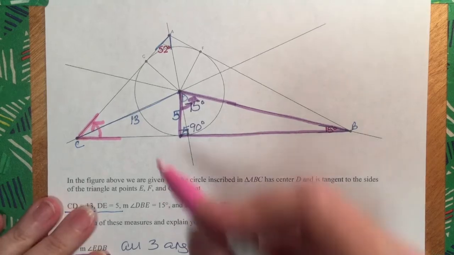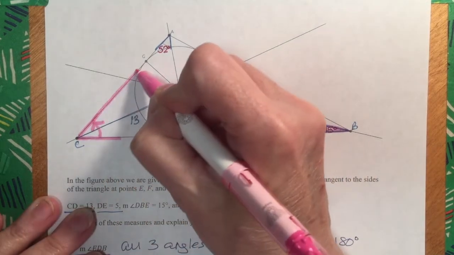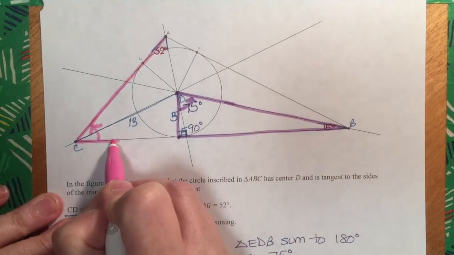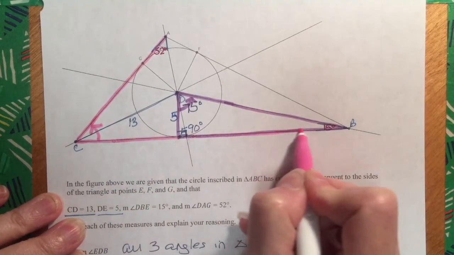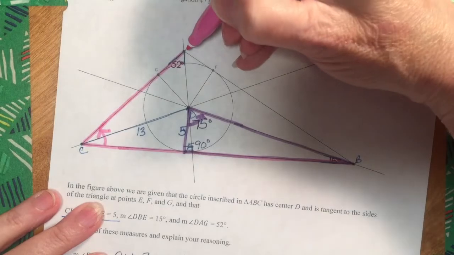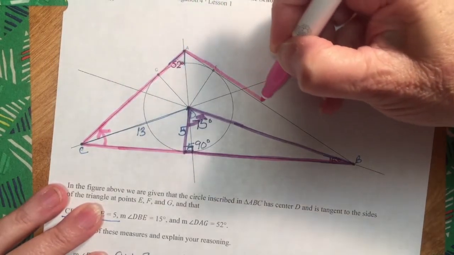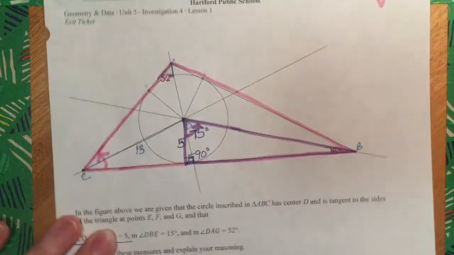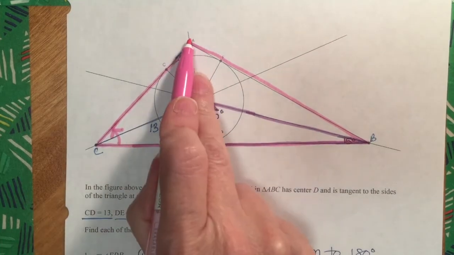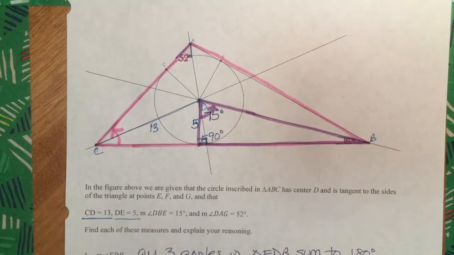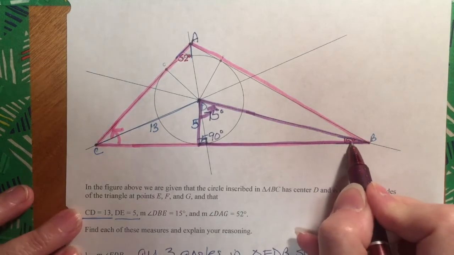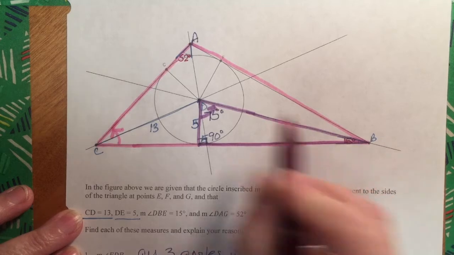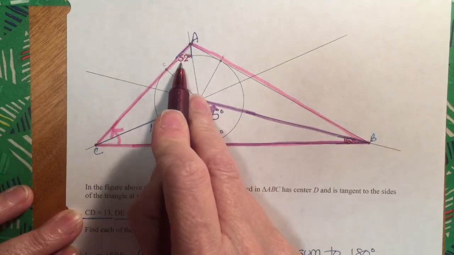All right, so I'm going to outline the big triangle, and that's all we're going to look at: the giant big triangle. We're not going to worry about the circle. We're not going to worry about any of the smaller bits. Just that giant big triangle from A to B to C. So what angle measurements do we know? Well, we know that this little skinny angle down here is 15. And we know that this angle here is 52.